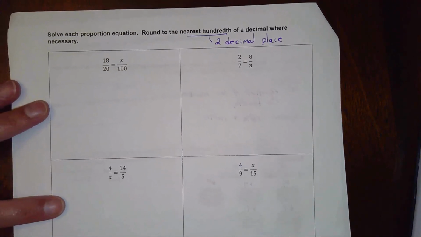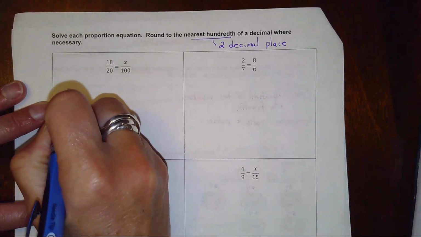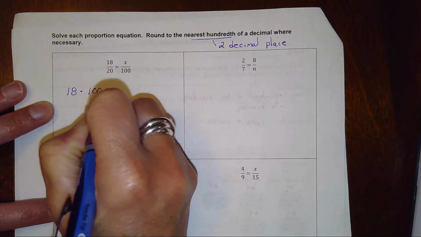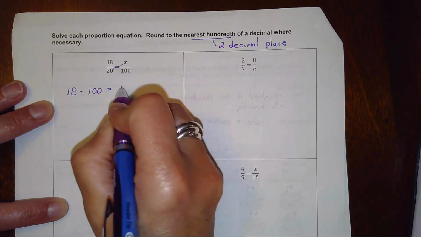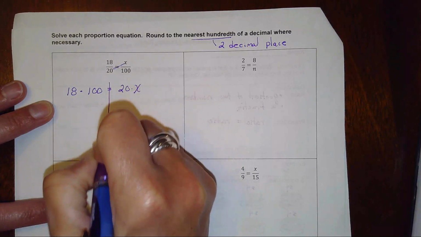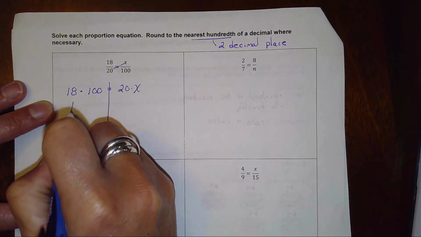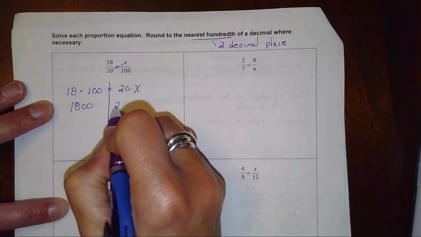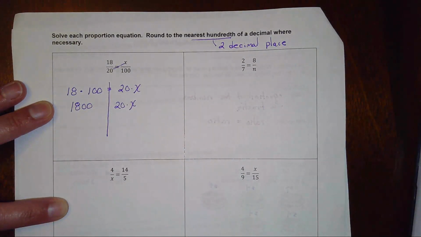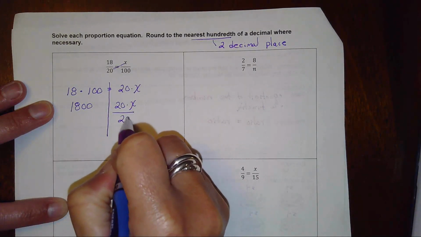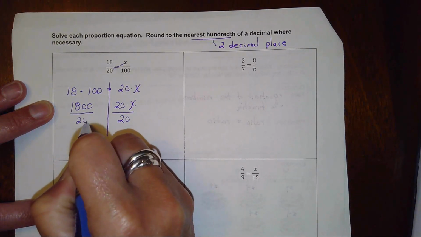All right, so let's go ahead and check. Hopefully you paused the video. This would be 18 times 100, and then this product would be 20 times x, or x times 20. So 18 times 100 is 1,800, which equals 20 times x, and then to get x by itself, we're going to divide both sides by 20.